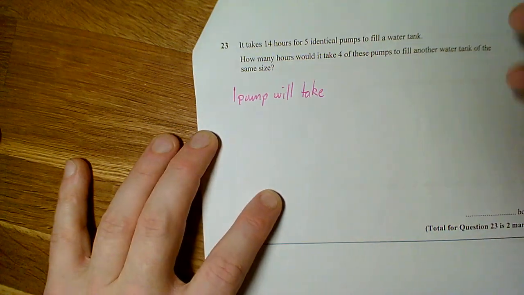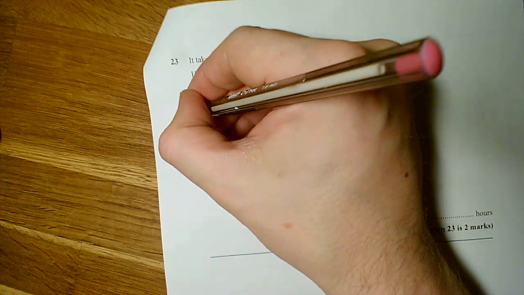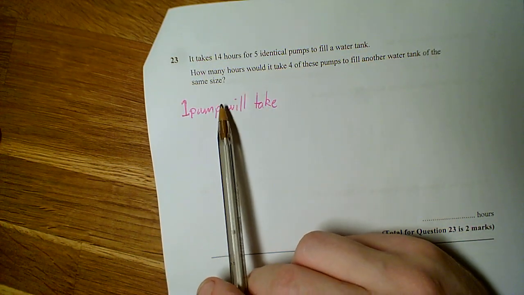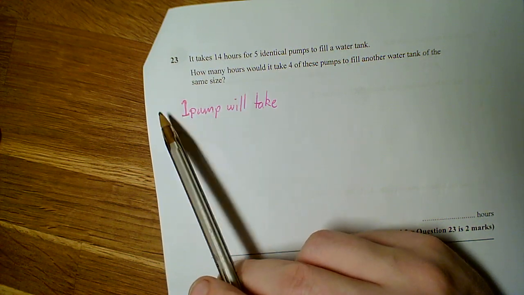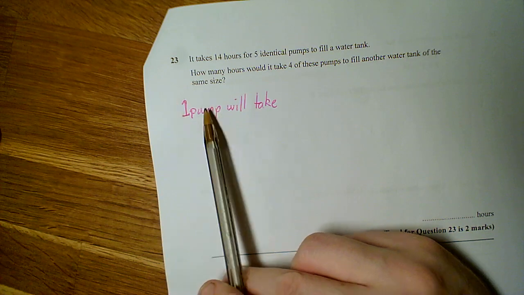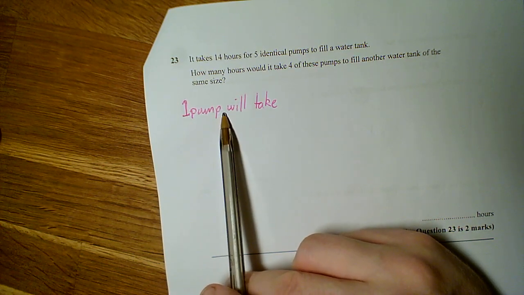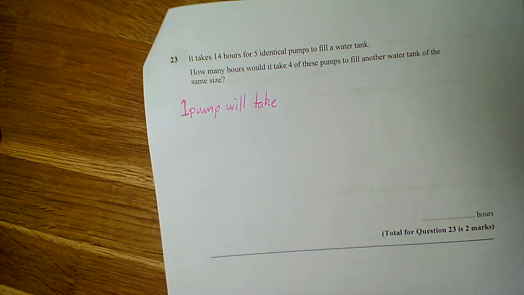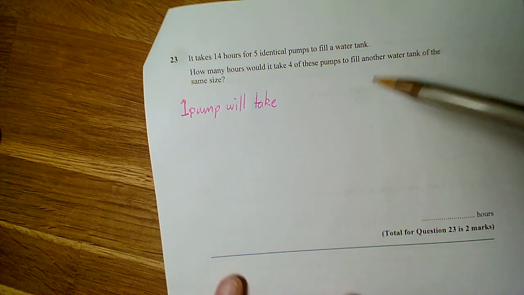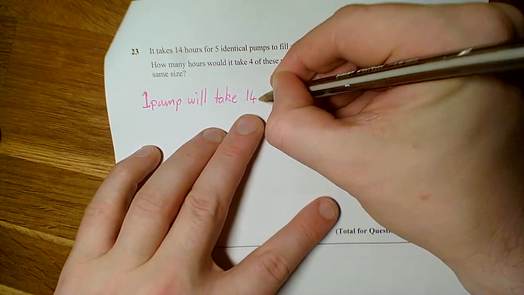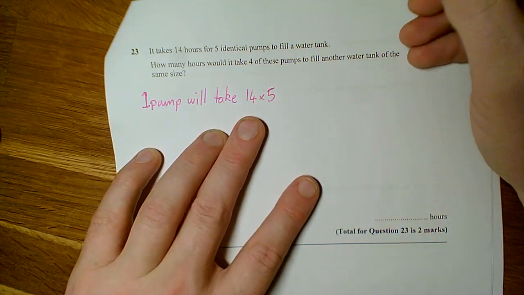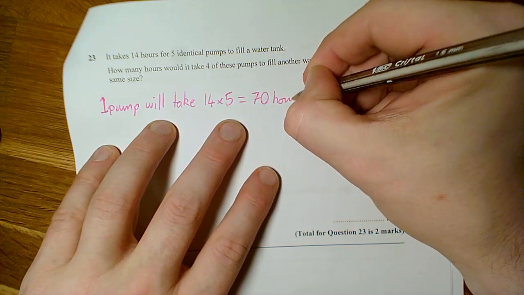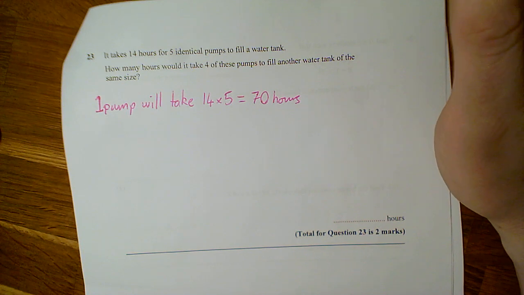Now, this is what's called inverse proportion, where it doesn't mean that fewer pumps will be faster. Fewer pumps will take longer. It will take 5 times as long if you've only got 1 pump working. Just think about if you're running a bath and you had 5 massive taps on it, you turn 4 of them off, it's going to take longer. 1 pump will take 5 times 14 hours to fill it, which is 70 hours. If you just have 1 pump doing it, it takes 70 hours.